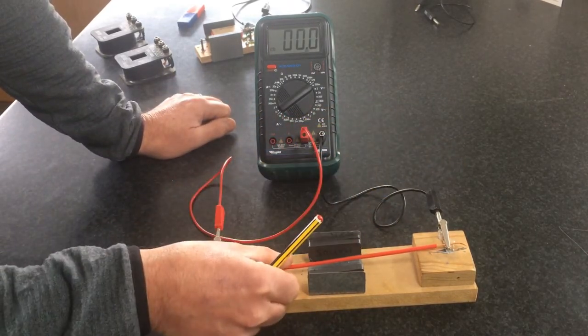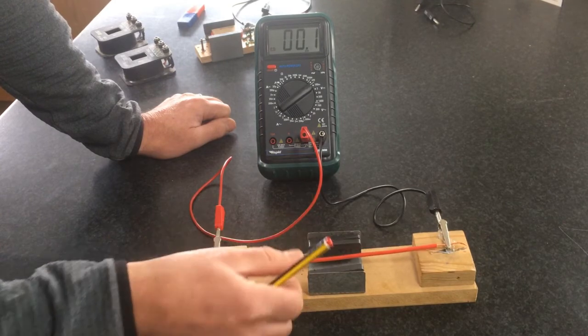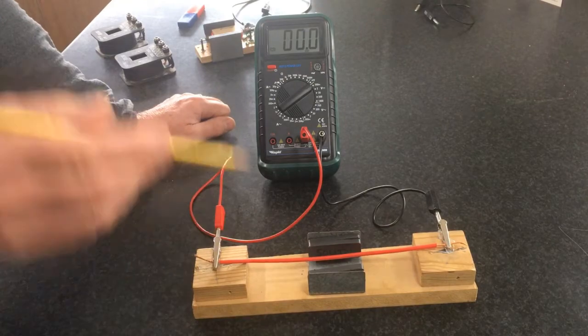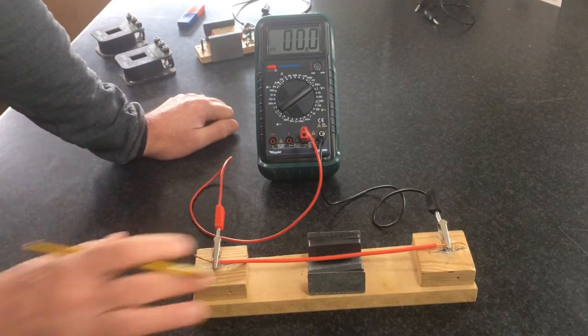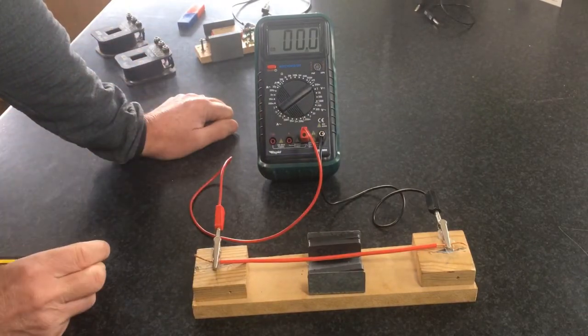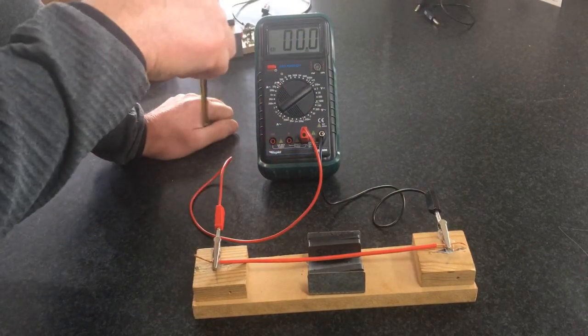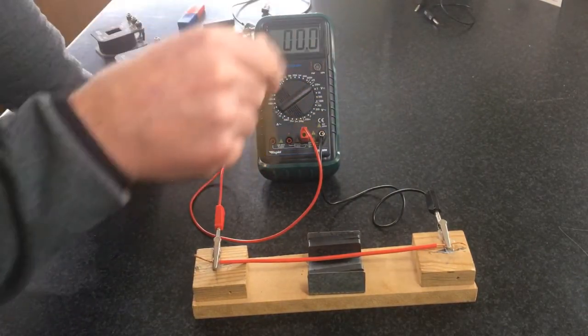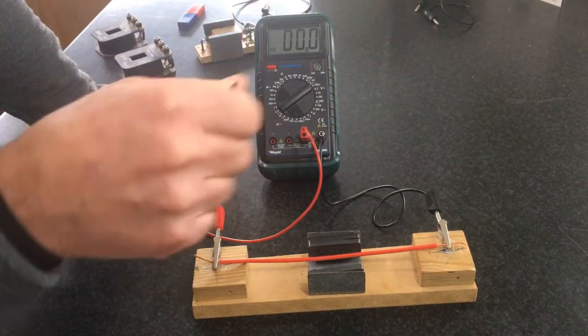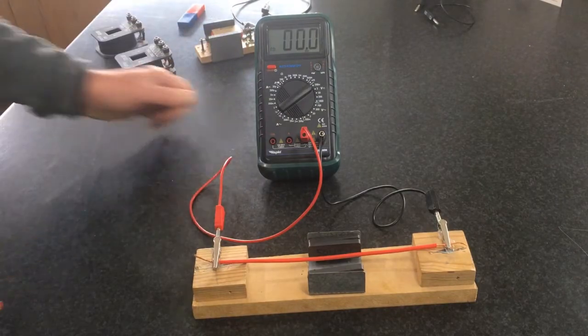When I'm going up, I get a negative voltage, and down I go the opposite way. So the direction of the movement determines the direction of the voltage, and if this was connected to a bulb, we'd get a current flowing as well. So the induced voltage, V equals IR, will push a current around the circuit.